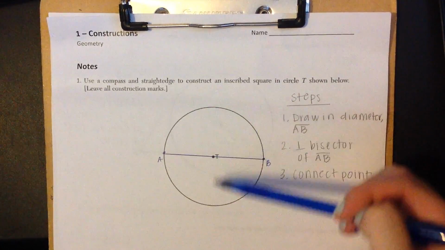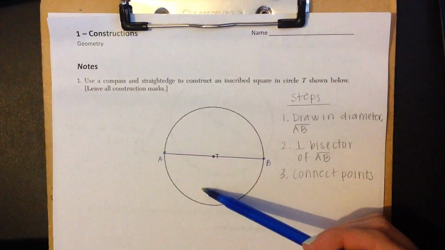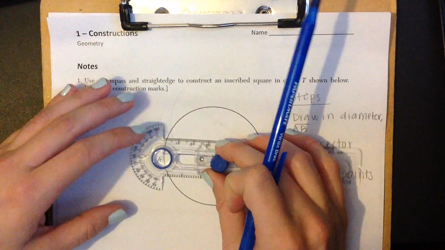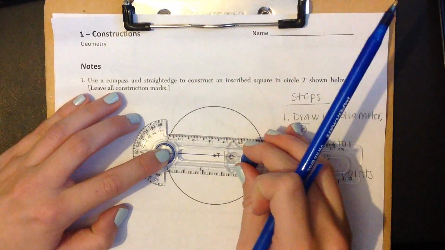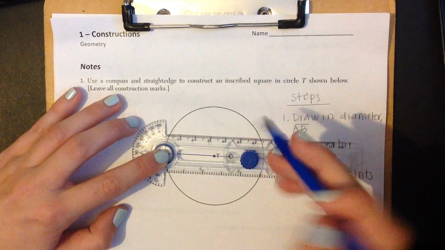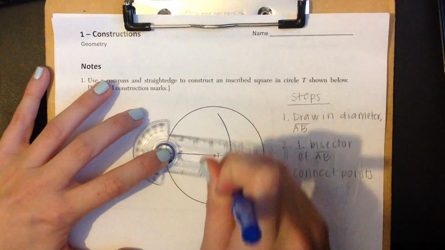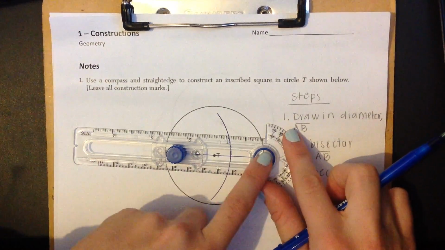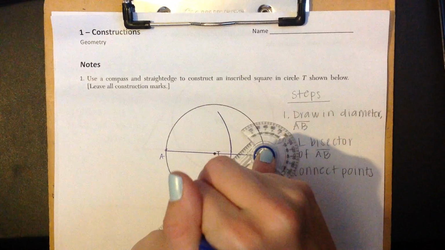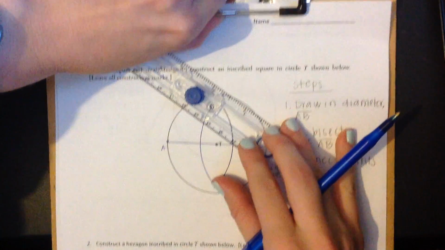So to get 3 and 4, say C and D, I'm going to construct the perpendicular bisector of AB. So we do this by putting our center on A, opening the radius up more than halfway, meaning more than T. And I'm going to swing an arc above and swing an arc below. Then I'm going to switch and keep the center on B now, and the radius should stay the same. You should not be adjusting your compass whatsoever.